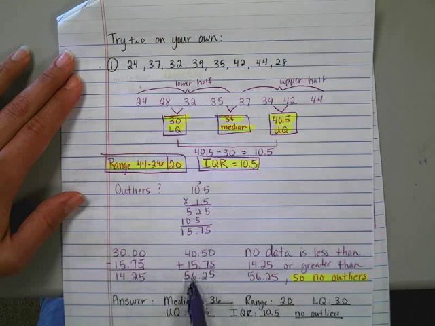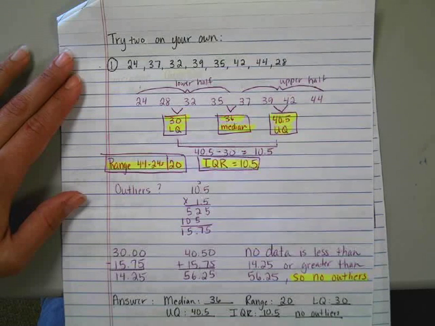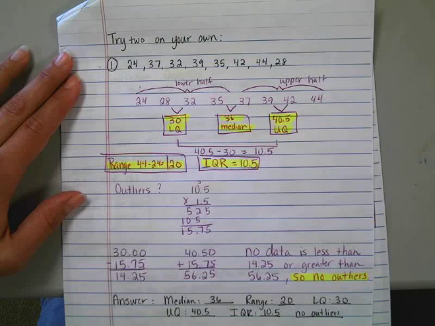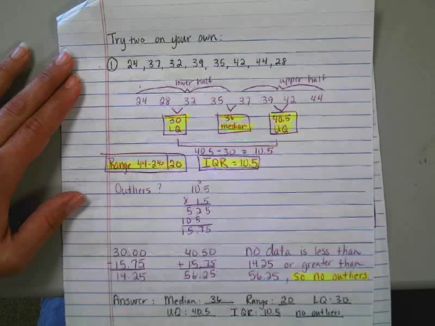And then I checked, I did 40.5 plus 15.75, and I got 56.25. I had no data that was less than 14.25 or greater than 56.25. Therefore, I had no outliers.